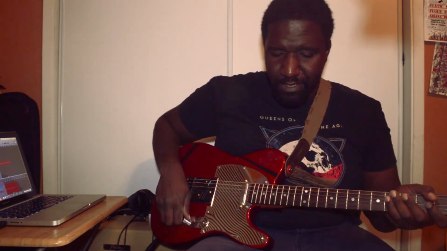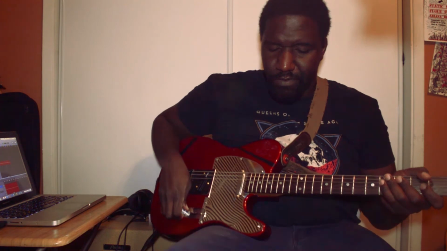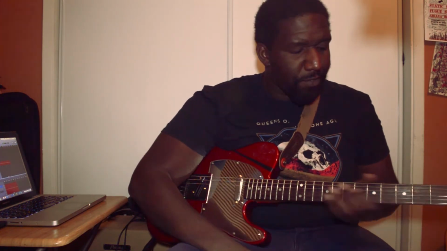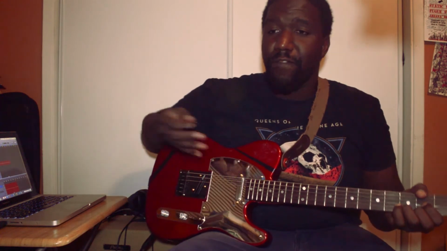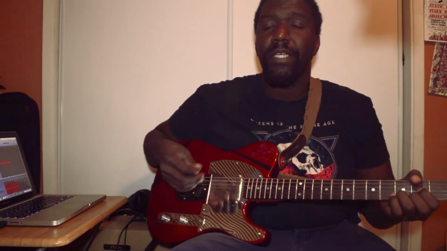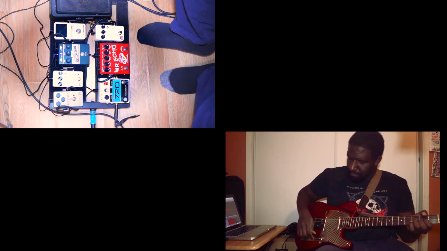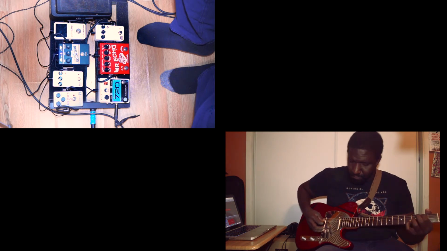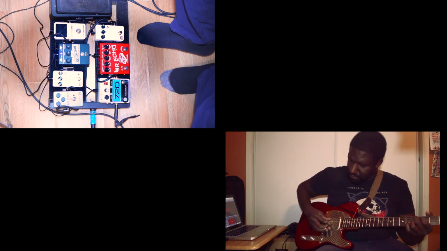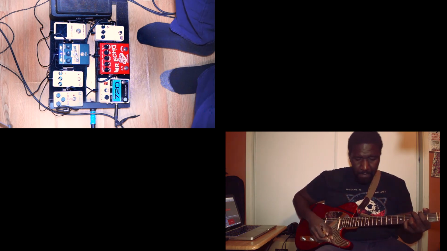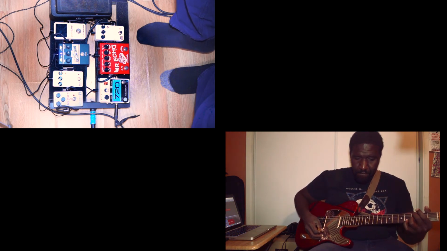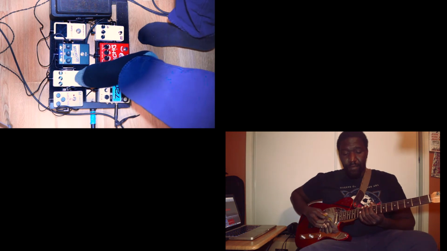Now with modulation, it's kind of the same thing. This chorus is turned way more up than the distortion, so there's going to be a change in gain, but the effect becomes more apparent. Not transparent, apparent. So turn on the chorus.